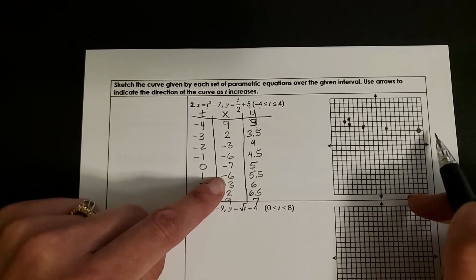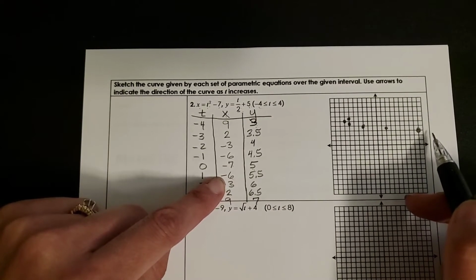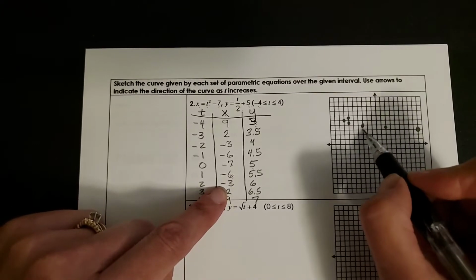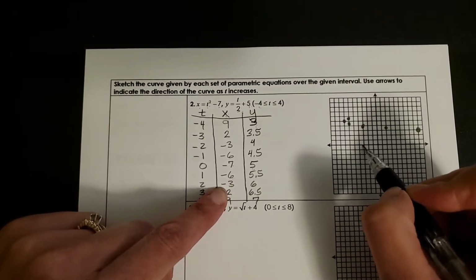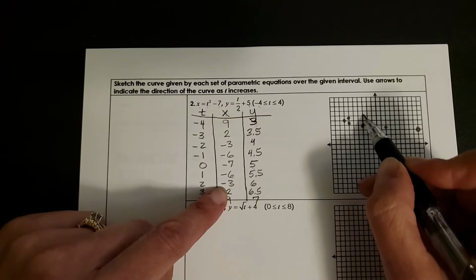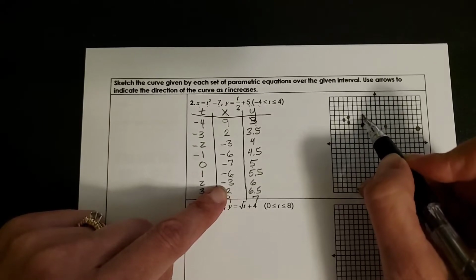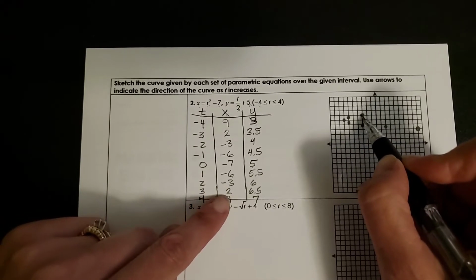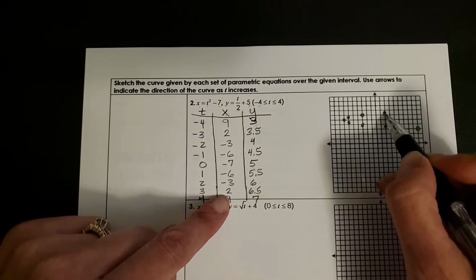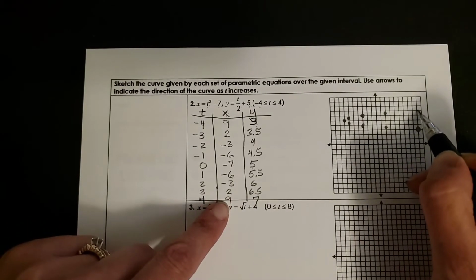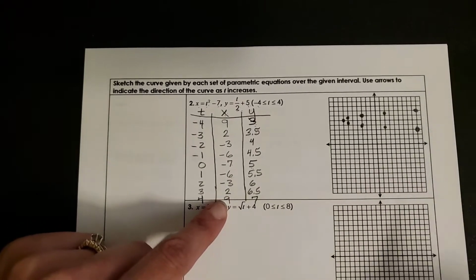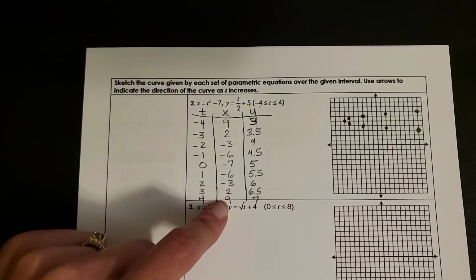Notice this is not a function, is it? It would not pass the vertical line test. -3, 6, 2, 6.5, and 9, 7. And so this is actually a sideways parabola.